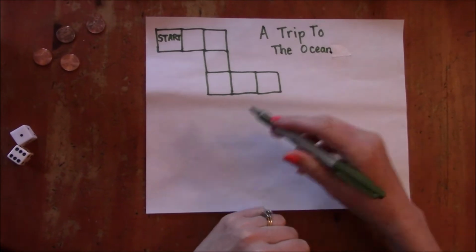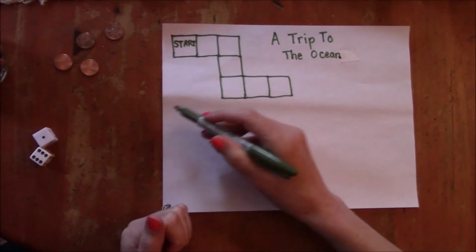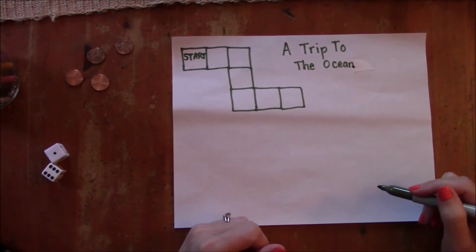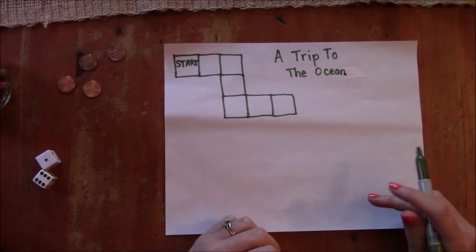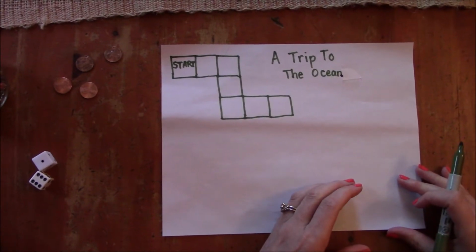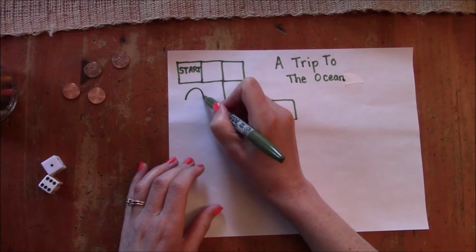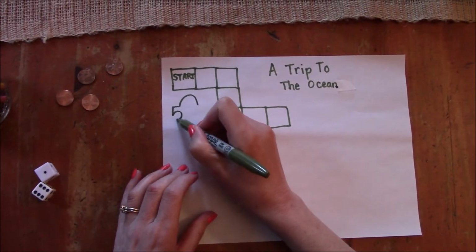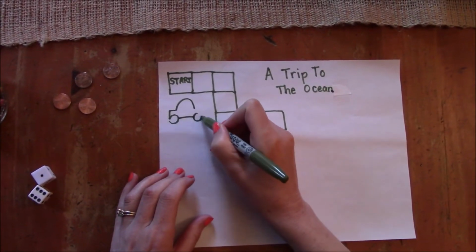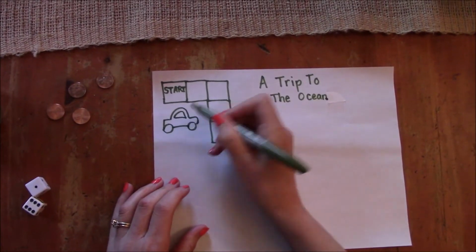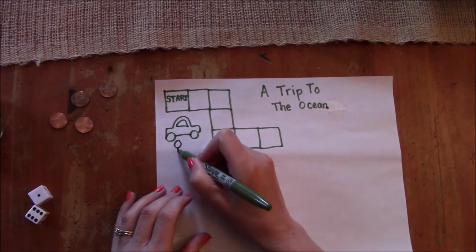Along the way in my game board, I might add some pictures and illustrations throughout to show that I'm going to the ocean. At the end of my game is where I'm going to arrive at the ocean, and in the beginning I might want to draw a car, because I need to pack up all of the things I need to take to the ocean into my car, and I'm going to drive there with my family. So maybe I would even draw my family.